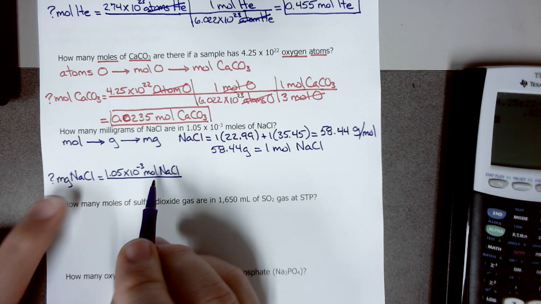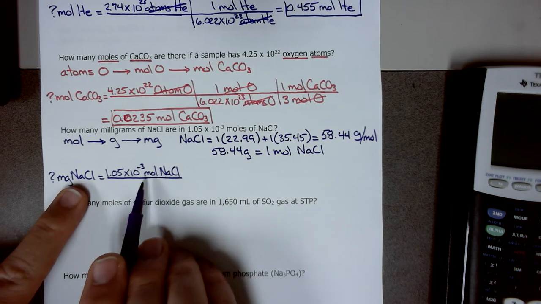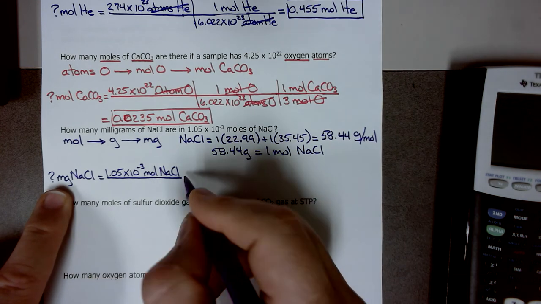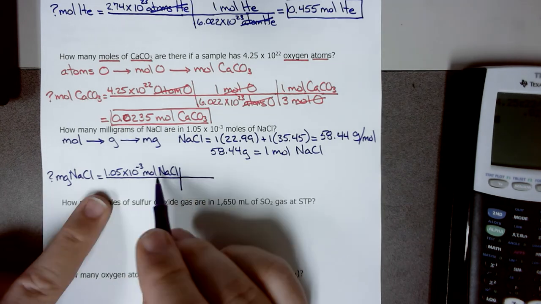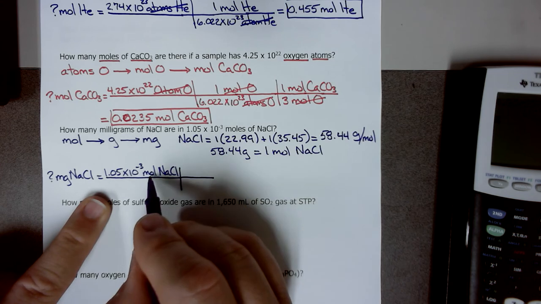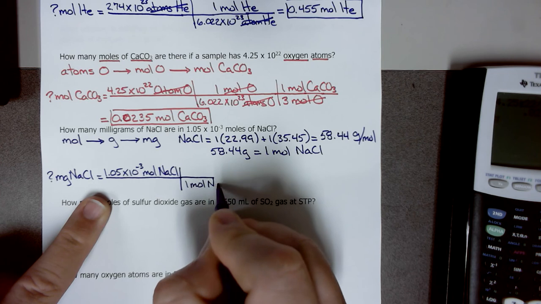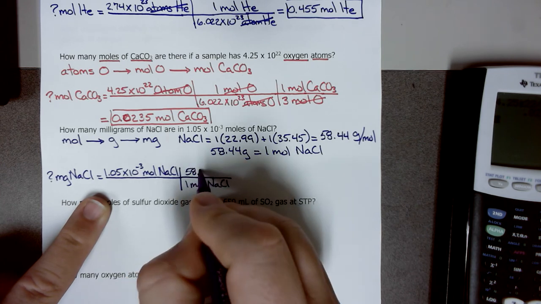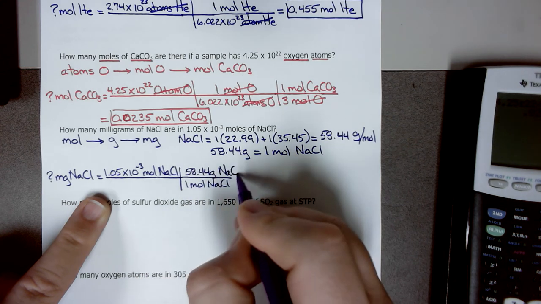Now I notice here I've got the same substance, but I've got to go from moles to mass. And to go from moles to mass, I'm going to use molar mass. Moles to mass is molar mass. So my molar mass is 1 mole is this mass. So if I have moles on top, I'm going to put 1 mole of sodium chloride on bottom, and that is 58.44 grams of sodium chloride.